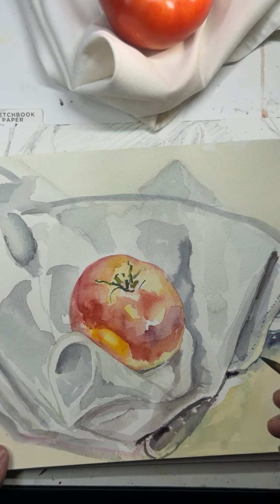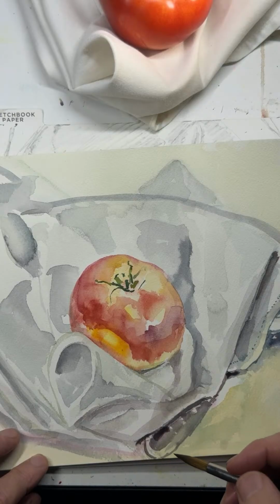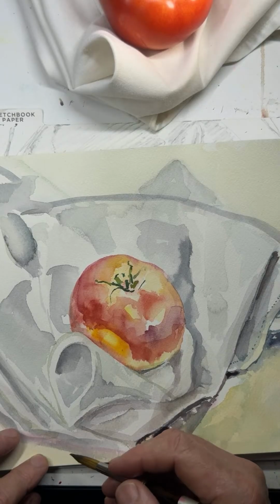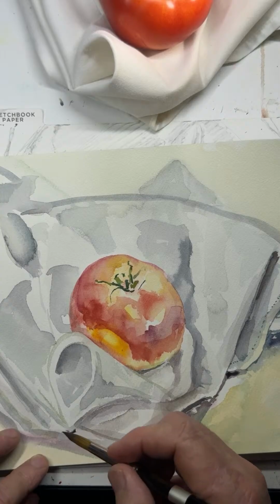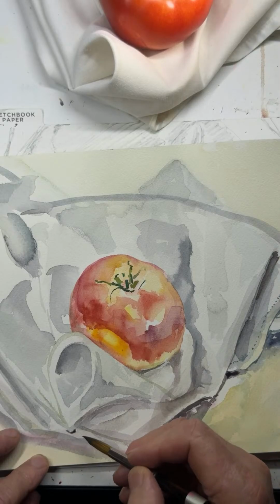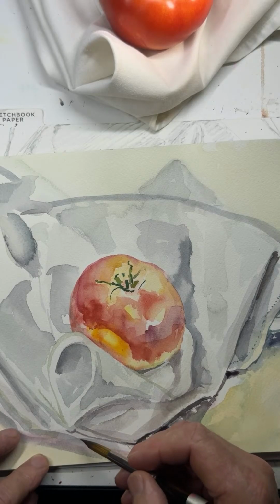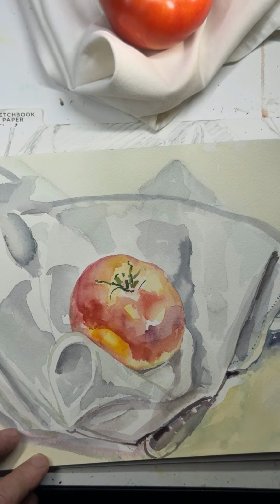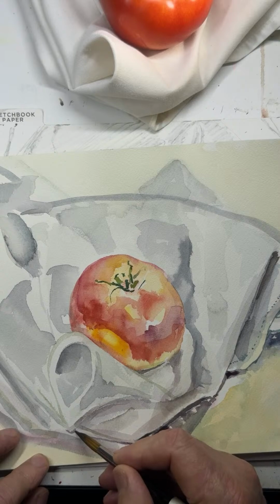We could either let that dry or let it soak in the paper for a while and then blot up the excess. So here I'm going to see about defining this edge right here. It could probably be a little darker, so let's go a little darker, still staying warm.